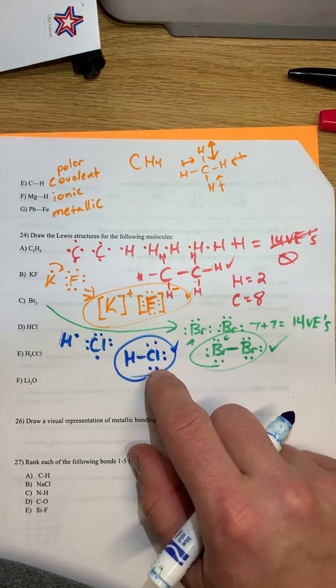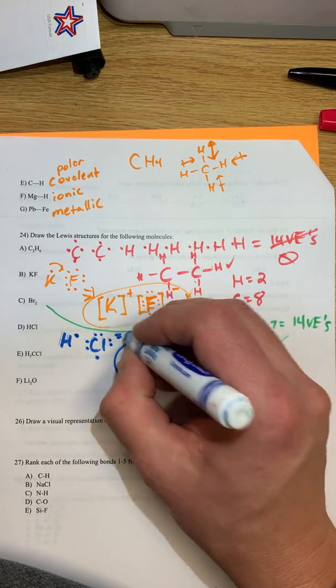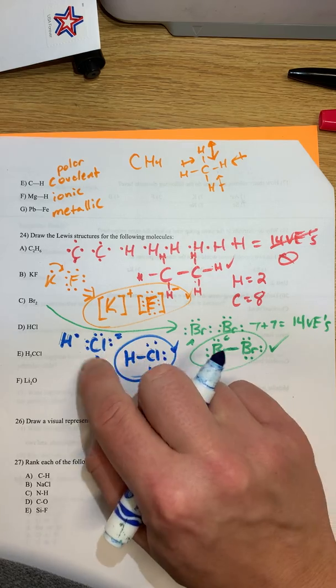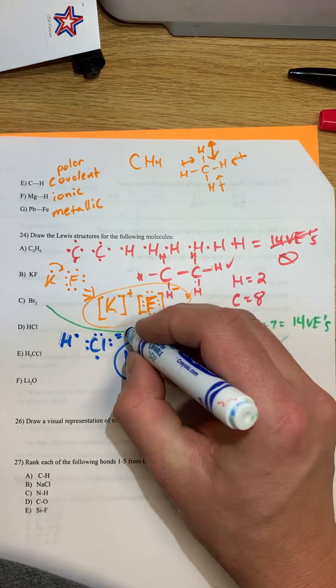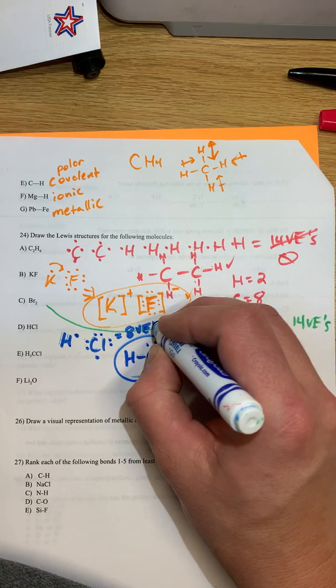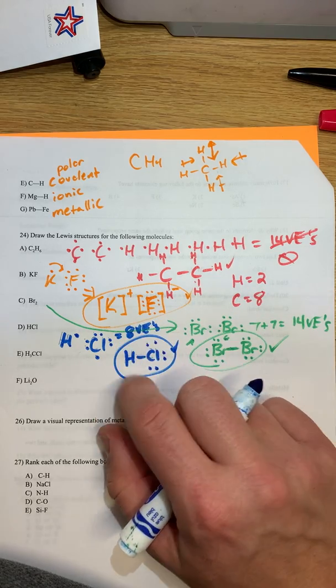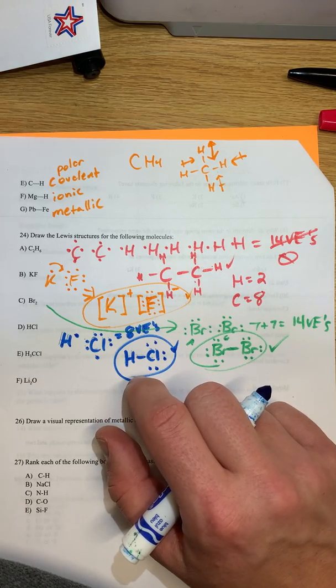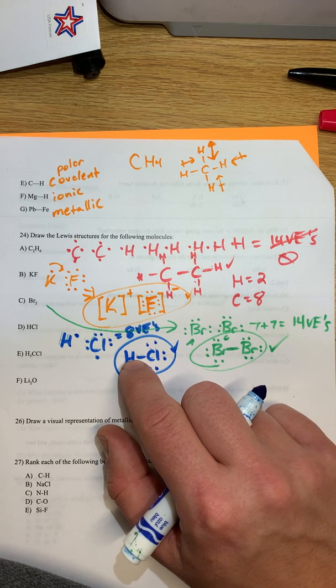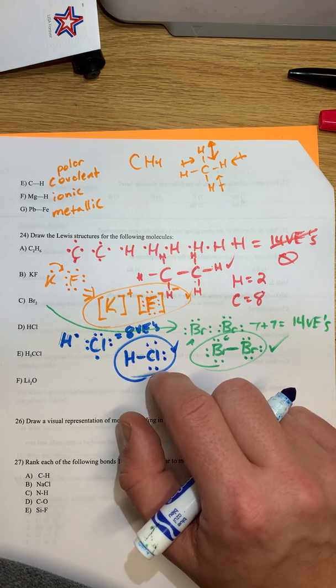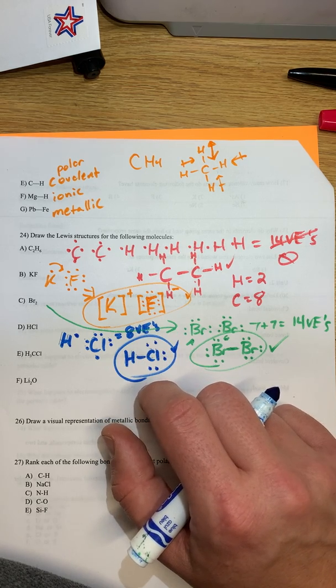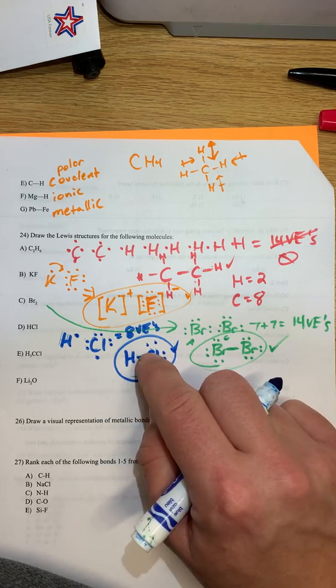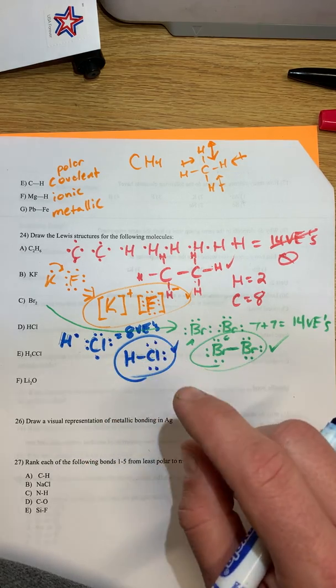What do I mean by it's a valid Lewis structure? I mean that, first of all, it has the same number of valence electrons that we started with, which is 8. And then second, those 8 electrons are being shared so that every hydrogen has 2 electrons surrounding it, and chloride has 8 electrons surrounding it. Chloride has 8, hydrogen has 2, so it's valid.